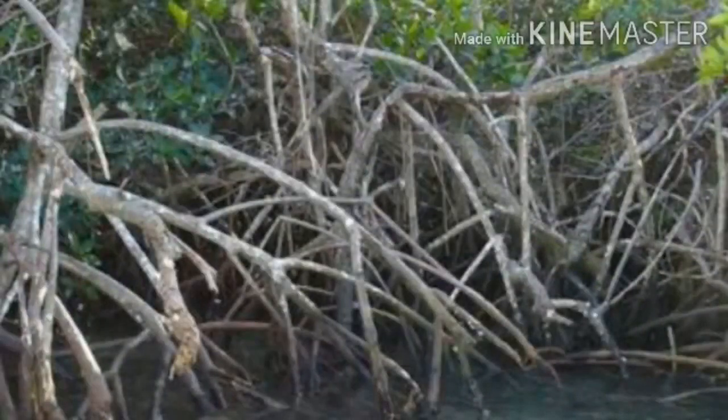So, the roots grow outside the soil and take the air they need. Example: mangroves.